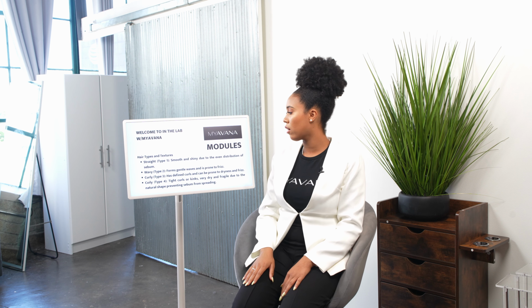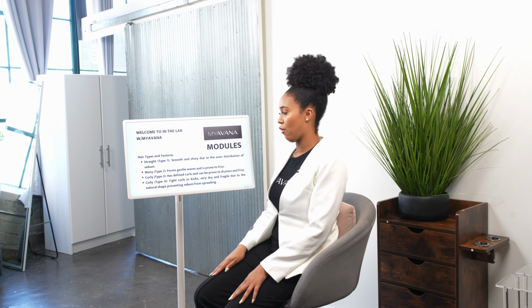And moving on. Now, for hair types and textures, I've realized in working with different groups of people, particularly women, that they don't know the difference between type and texture. So we're going to cover that here so that we finally debunk the myth and are all on the same page. So for hair types, that is how much your hair curls or the shape of your hair.